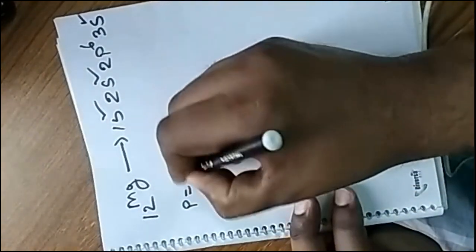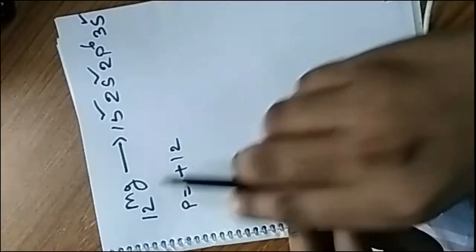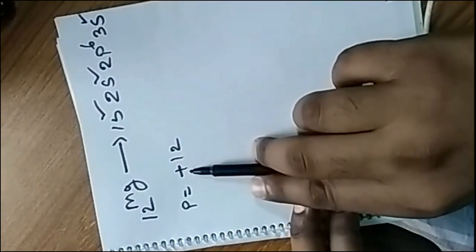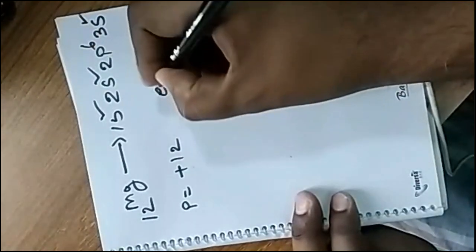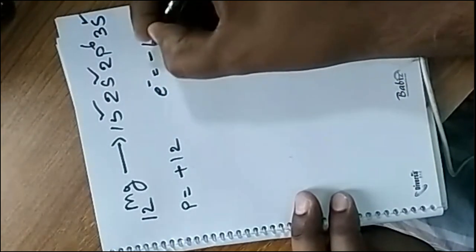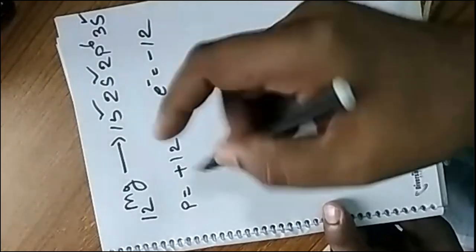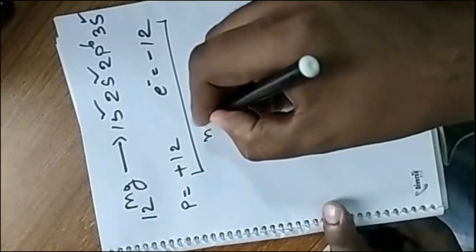Here, the atomic number means the number of protons, so the number of protons is 12. You know the charge of a proton is positive, and the number of electrons is also 12. The charge of an electron is negative. So if you combine this positively charged proton with negatively charged electron, then the total structure of the element is neutral.